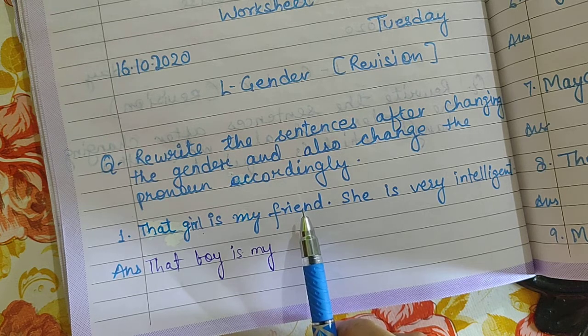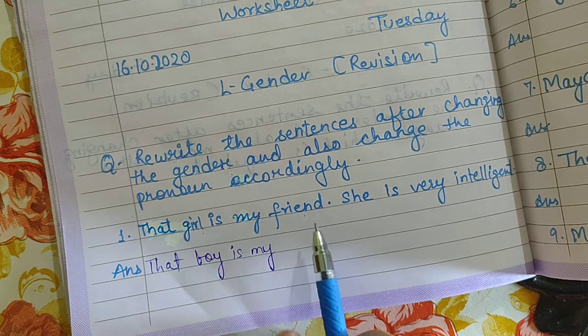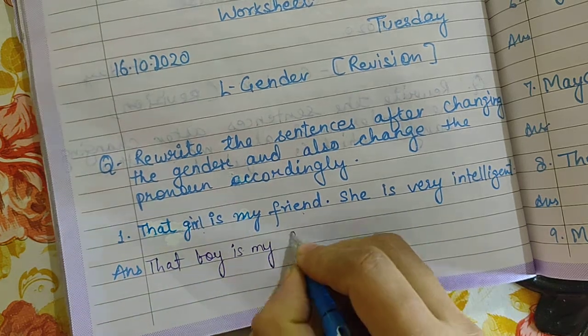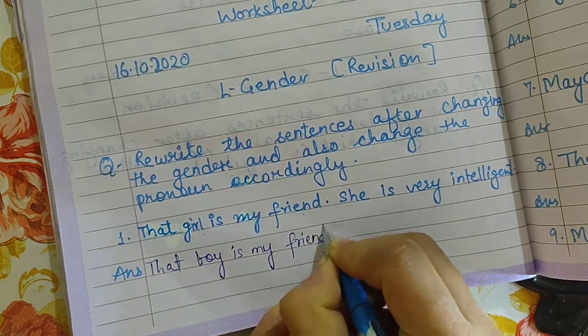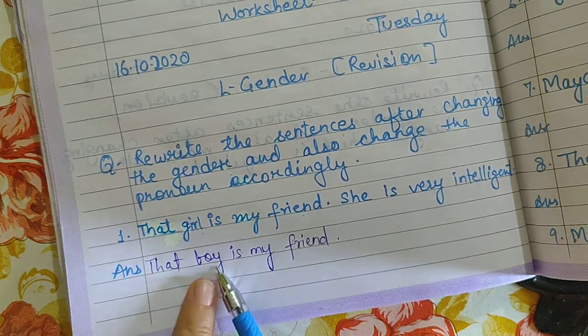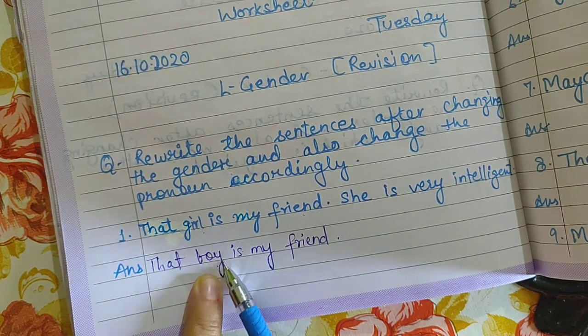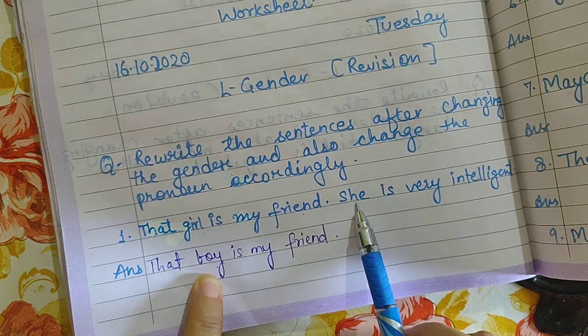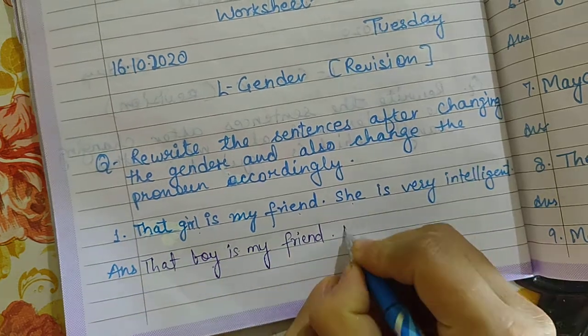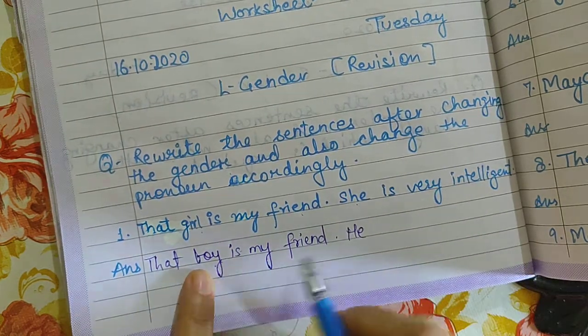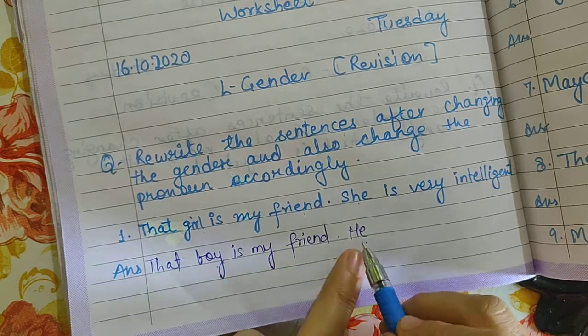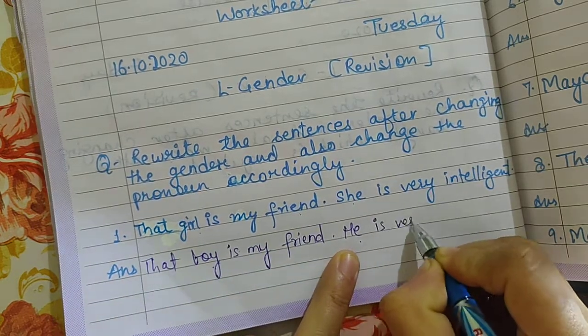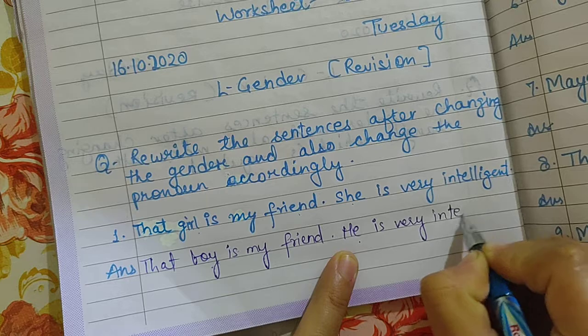It can be used for boys, you can say masculine, as well as for feminine gender. So friend will not change, friend will remain the same. Now here you have changed the gender girl to boy, so you will change the pronoun she to he. For boys we use he, so we will write he is very intelligent.